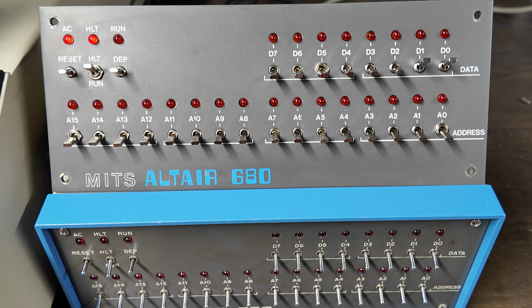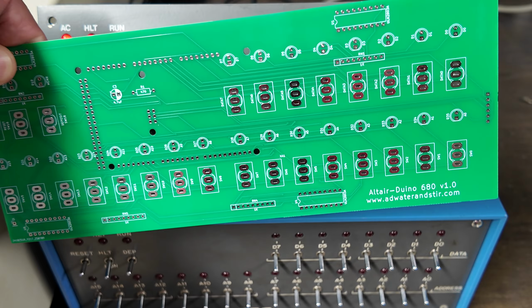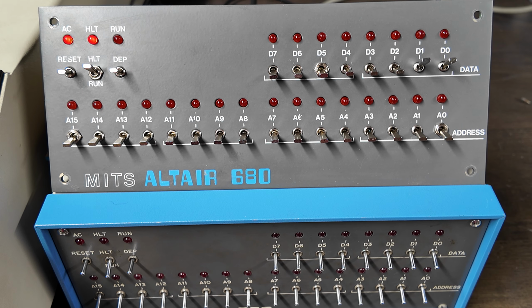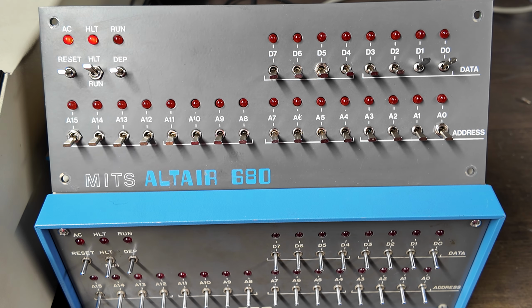Here's one of the circuit boards, which, like I said, is installed behind this, and it's run by an Arduino Due, just like my Altair 8800 emulator. You can see the front panel here.